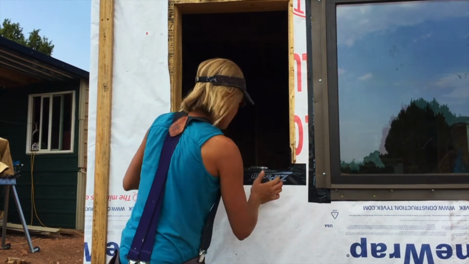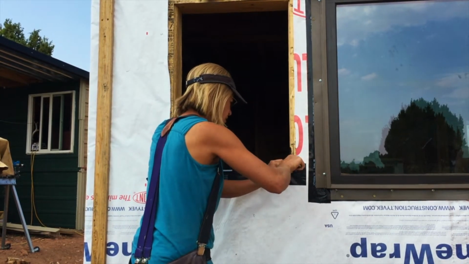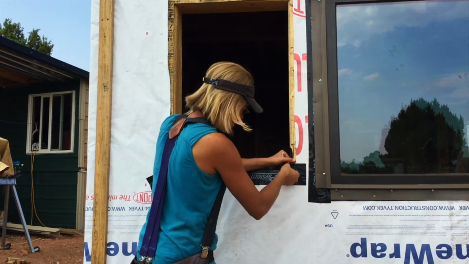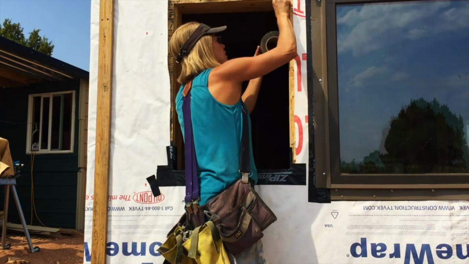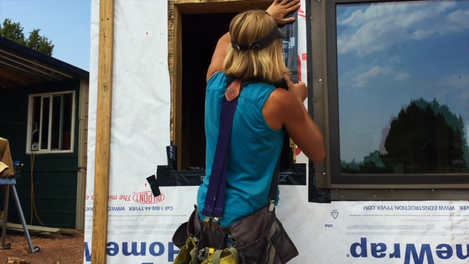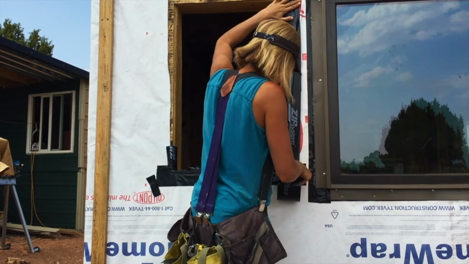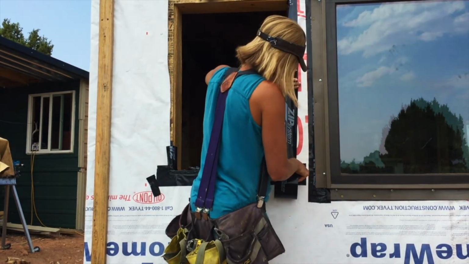So remember, I'm flashing from the bottom up. I put my lowest piece of tape on first, then I put my windowsill on, and then I'm going to move on to the sides of my tape. Really make sure those corners are nice and well sealed. For the sides of my tape, I'm going to try and overlap it one third of my zip tape on the inside and outside, or half and half.